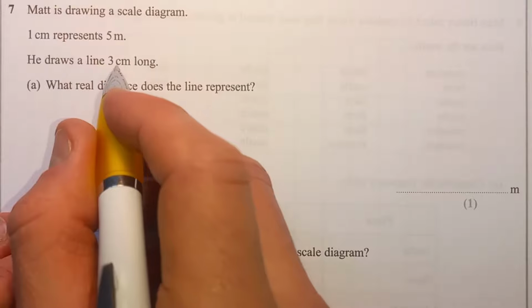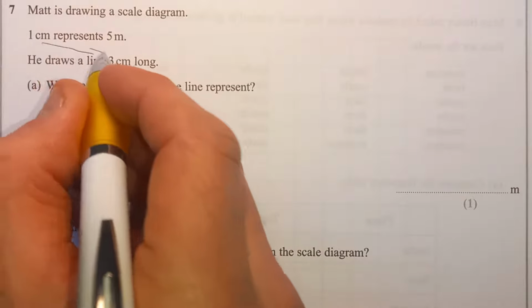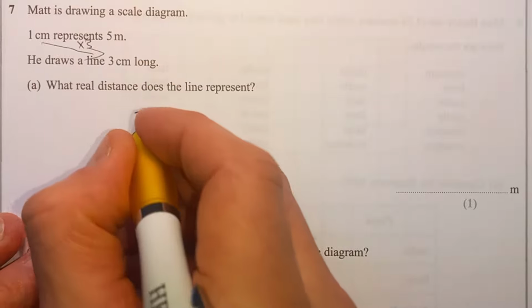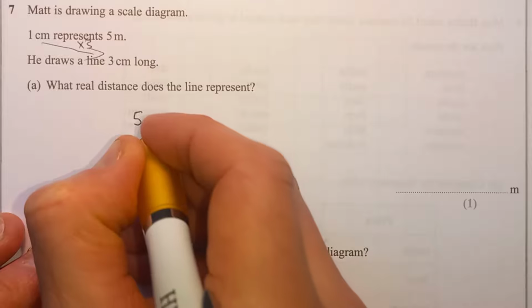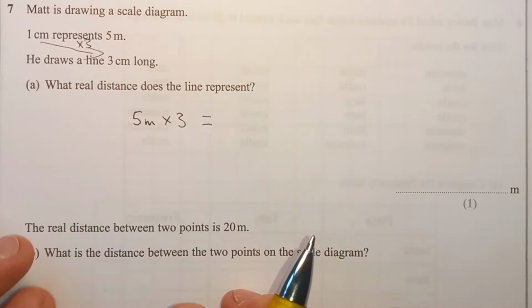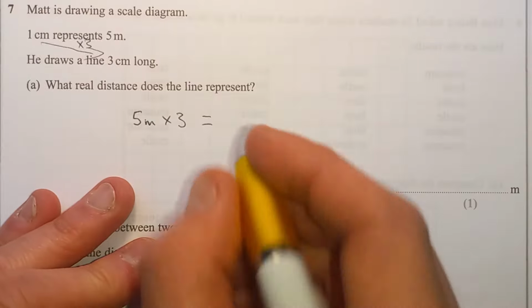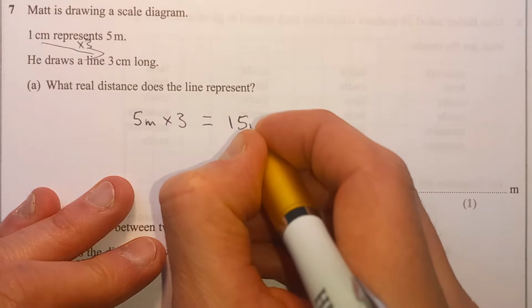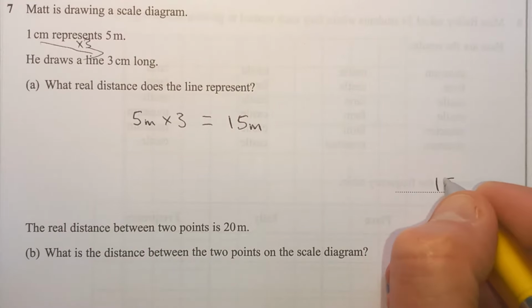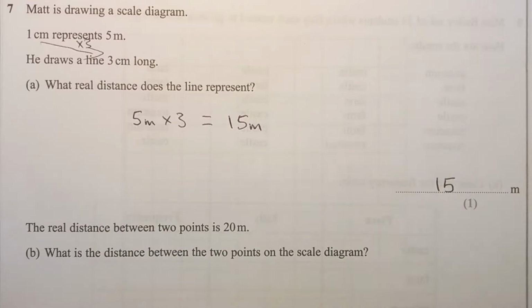Well, if we're going from 1 centimetre to 3 centimetres, we're basically multiplying that by 3. So we need to do the same to the 5 metres. So 5 metres times 3, or 3 times 5, we've got 5, 10, 15. So it's going to be 15 metres in real life. So we can put 15 metres long on the answer line there.